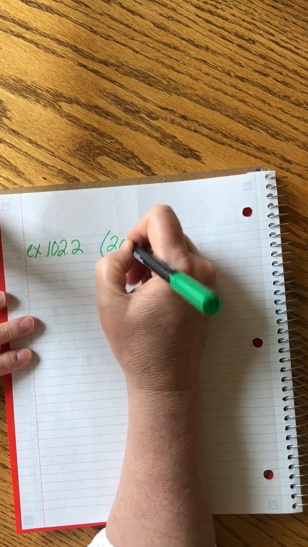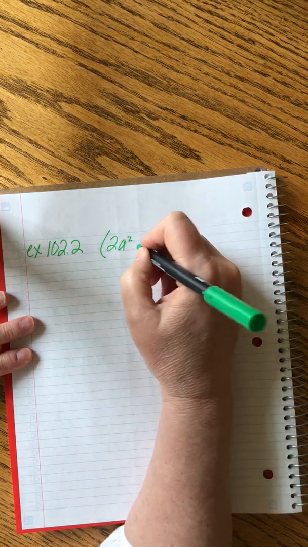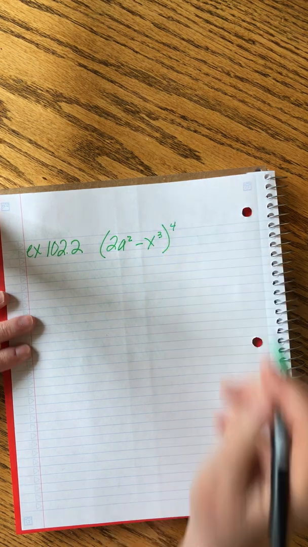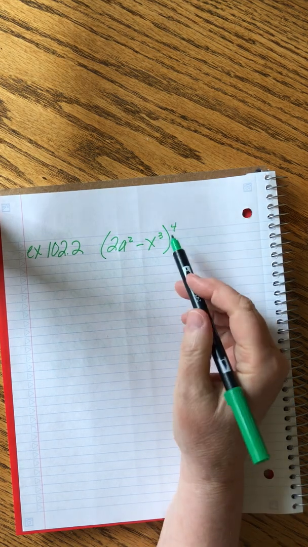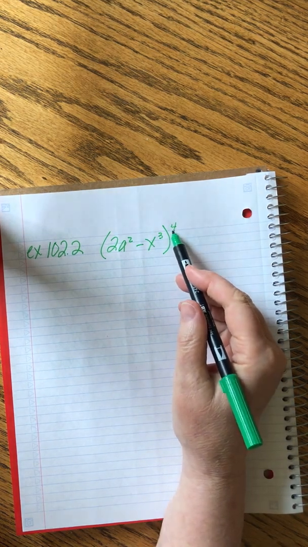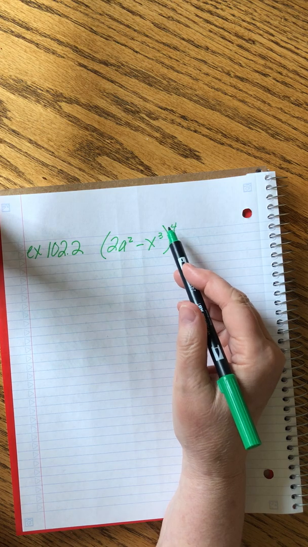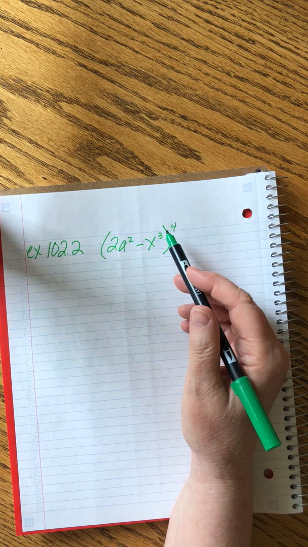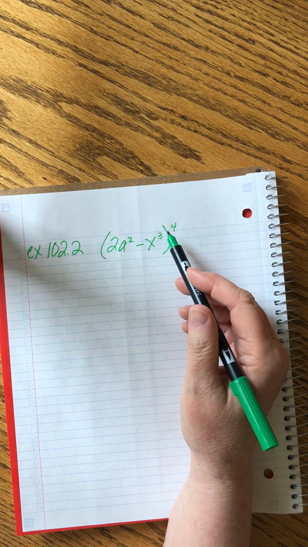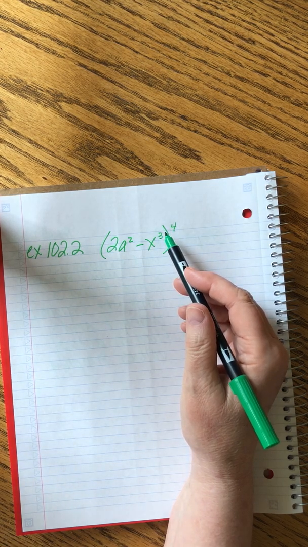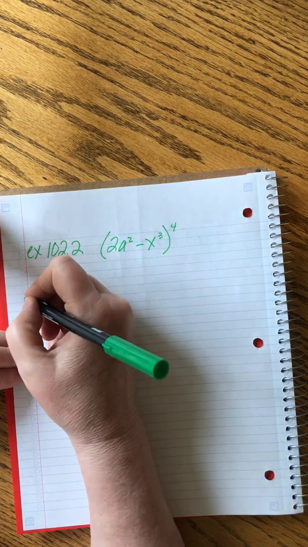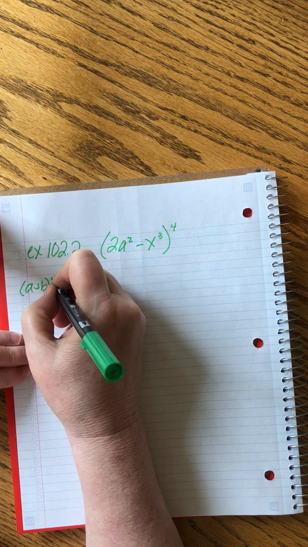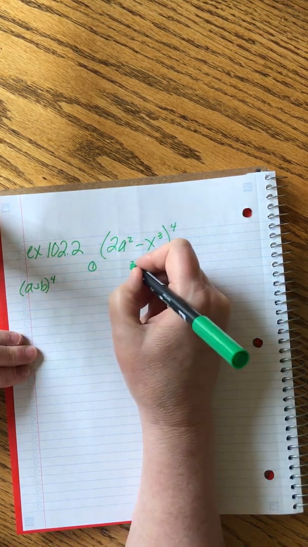2a squared minus x to the 3rd, and we want to raise that to the 4th power. So we're going to have a total of 5 terms. We know that, right? Because there's always one more term than there are exponents. Okay, so we first need to find the coefficients and the exponents. All right, so we want to know what are the coefficients on a plus b to the 4th. We know there will be 5 terms.